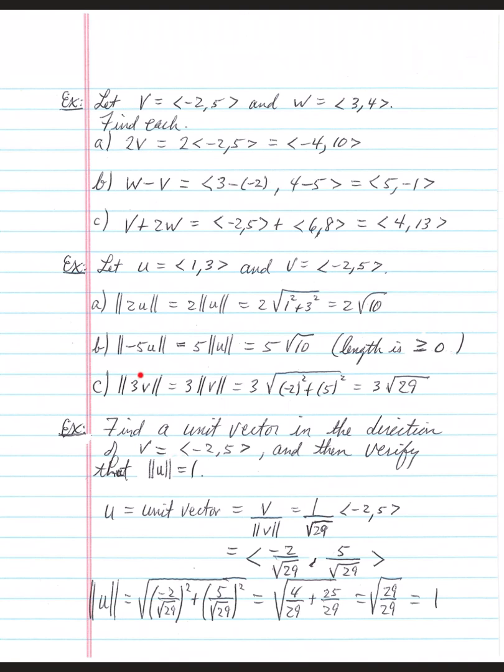And then just for an extra example, the magnitude of 3 times v, we can calculate 3 times the length of v, so that's negative 2 squared plus 5 squared. That's 4 plus 25, which is 29, and we multiply it by 3.